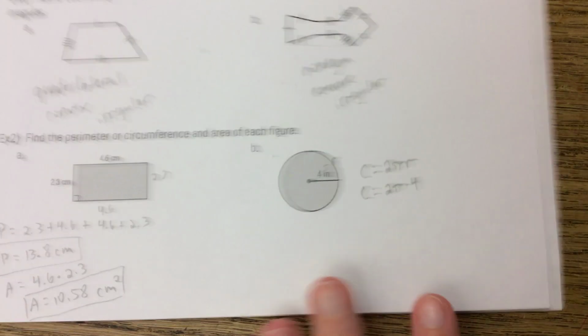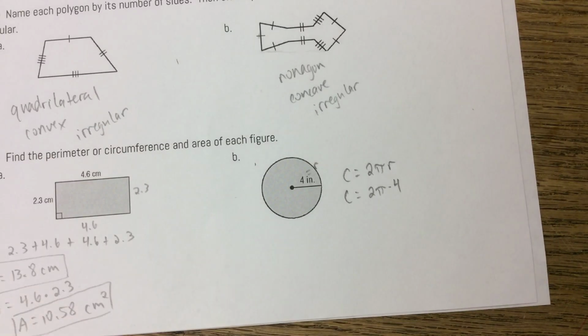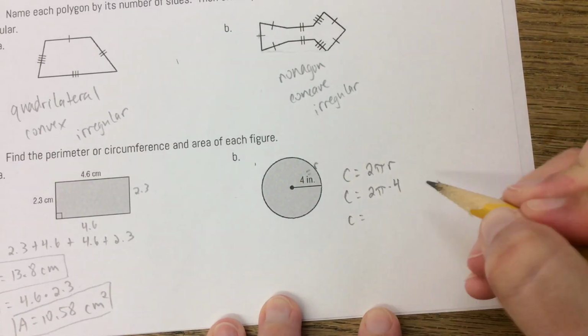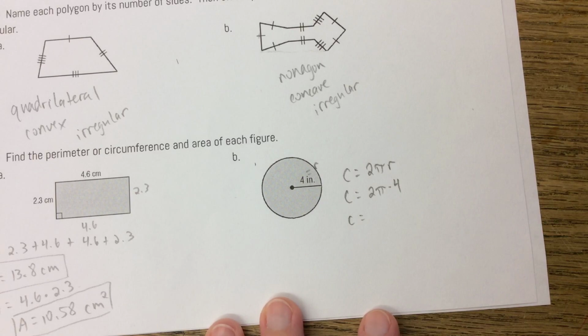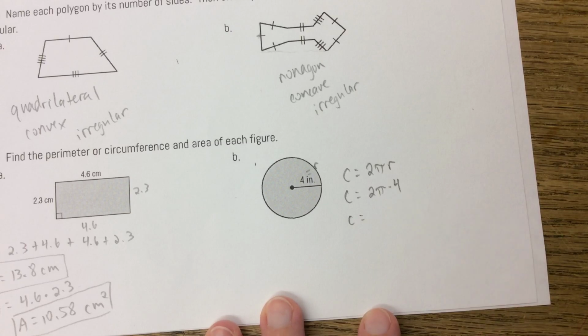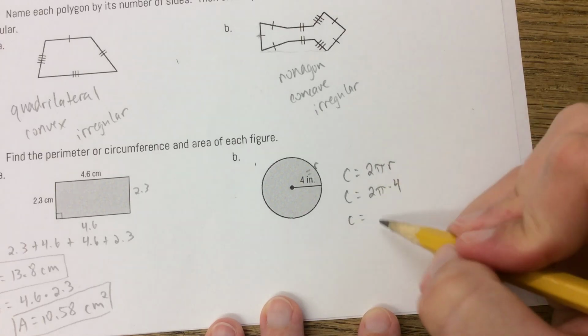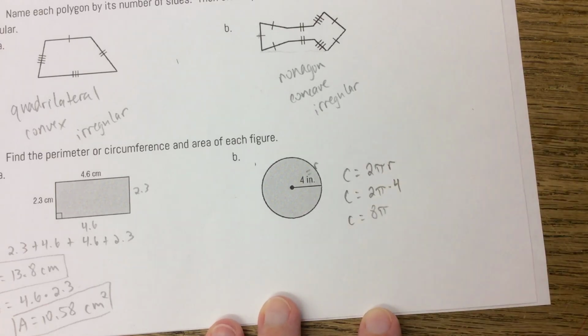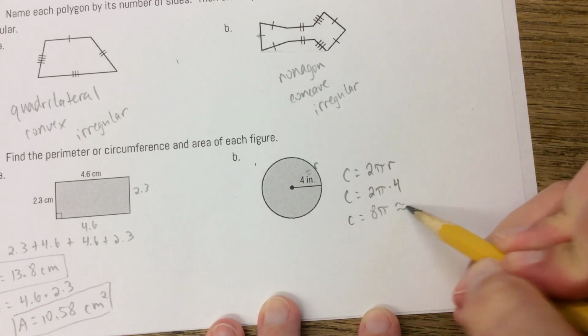Okay, now when we have these circles, I'm going to have you give exact answers and estimated answers again. So if I'm going to give an exact answer, that means you leave pi in your answer. So I'm just going to simplify the stuff other than pi. I'm going to kind of treat it as a variable, even though it's not. It's a number. So I'm going to take the 2 and the 4 and multiply those, and that gives me 8 pi. So that is an exact answer.